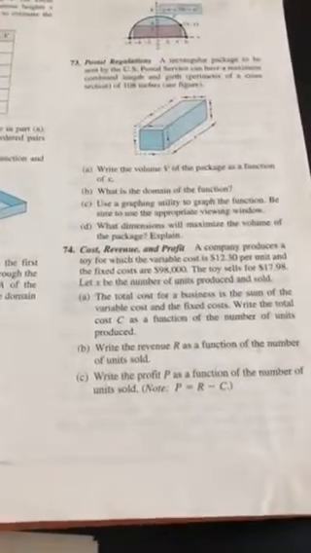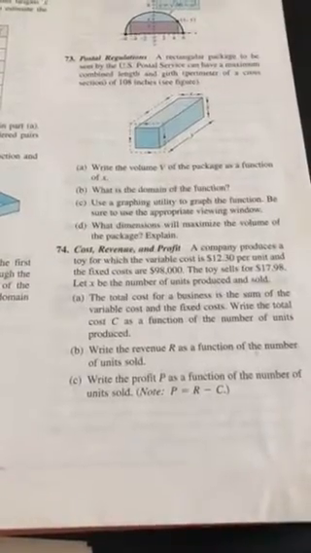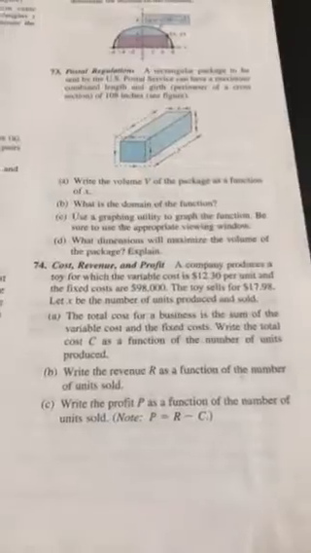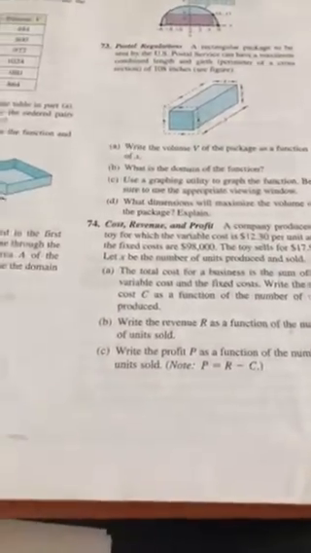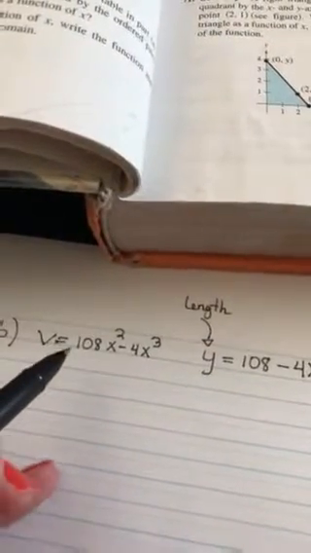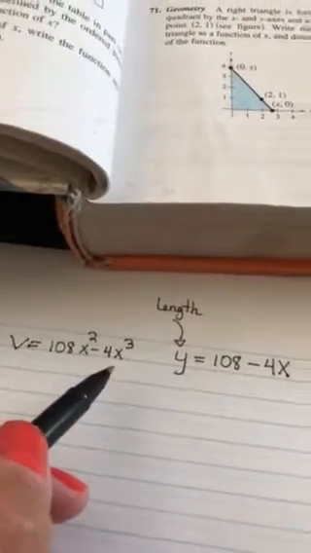Welcome to the video on problem 73, parts B, C, and D. It's asking in part B, what is the domain of the function? And remember, we found that the function had an equation of v equals 108x squared minus 4x cubed. That was shown in the last video.